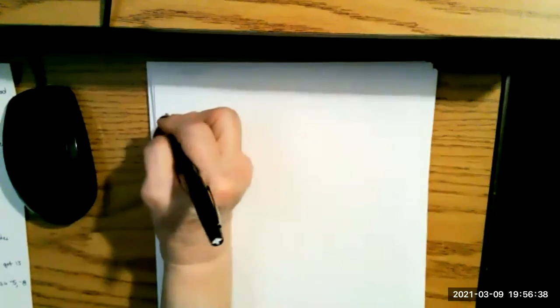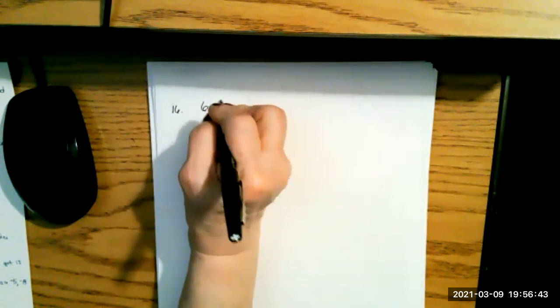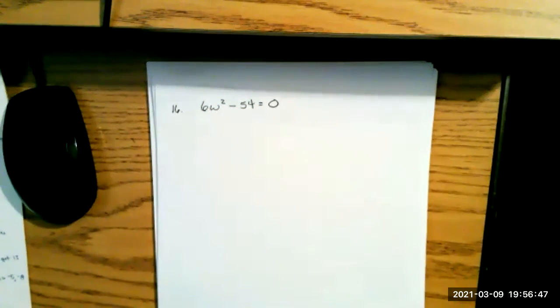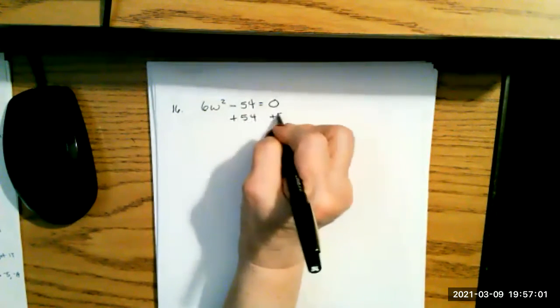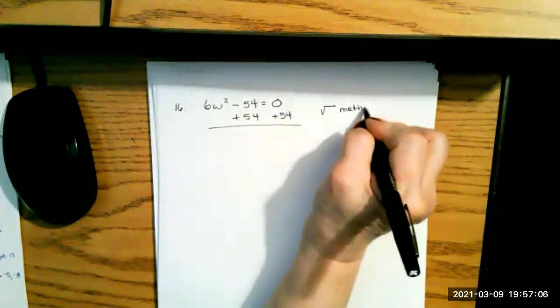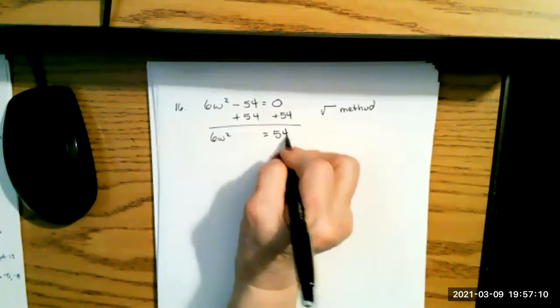Okay, let's try number 16. 6w squared minus 54 equals 0. Now this one's got a squared term and no linear value. There's no w, so you could use the square root method on this one. You're going to have 6w squared equals 54.